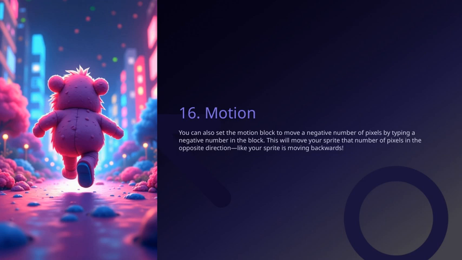This is a simple yet powerful way to make your sprite's movement more dynamic and realistic. Remember, by using negative numbers, you're giving your sprite the ability to move backwards, which adds more depth to your animations and interactions. It's all about controlling movement precisely, and that's a key part of creating engaging projects.